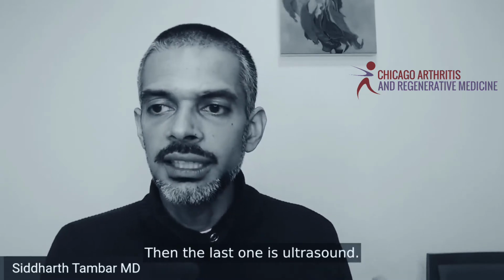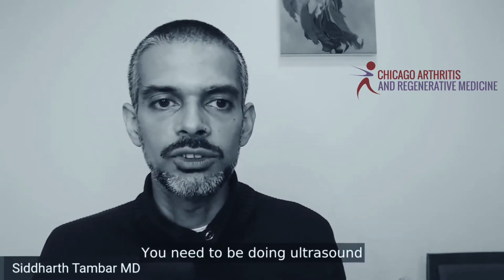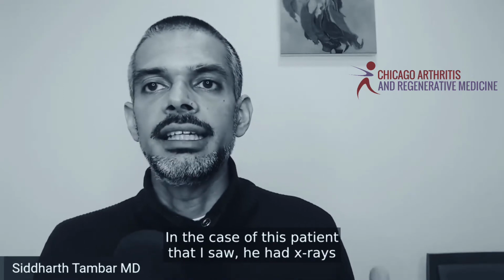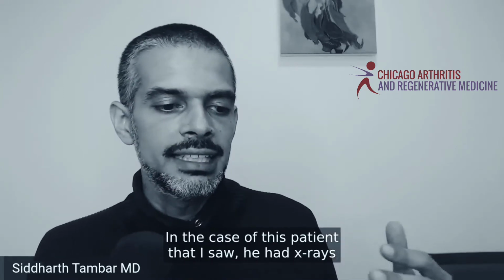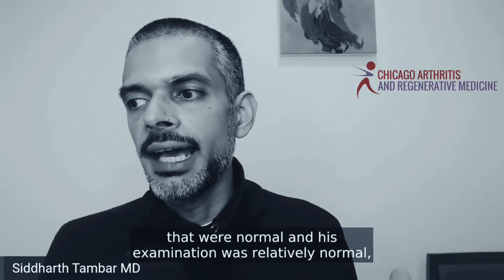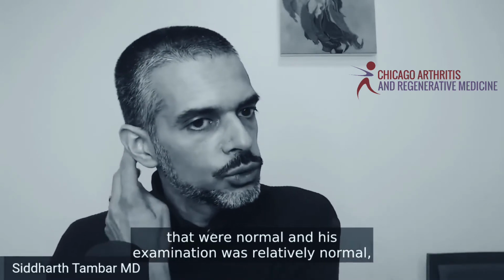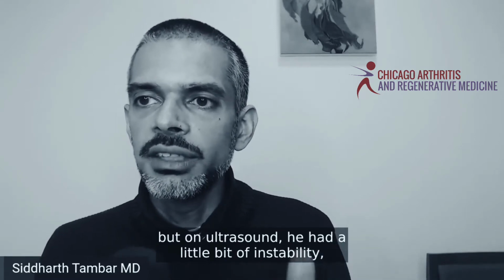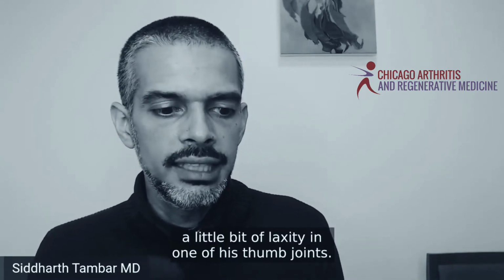And then the last one is ultrasound. You need to be doing ultrasound. And ultrasound to look for instability is fantastic. In the case of this patient that I saw, he had x-rays that were normal and his examination was relatively normal. But on ultrasound, he had a little bit of instability, a little bit of laxity in one of his thumb joints.